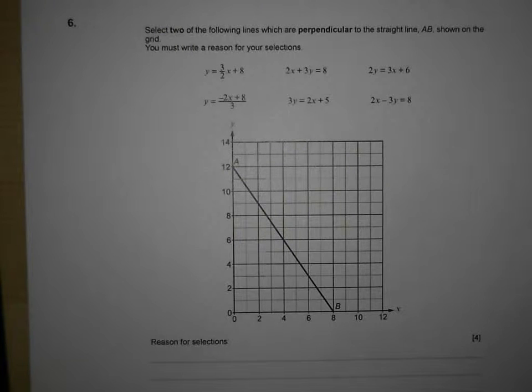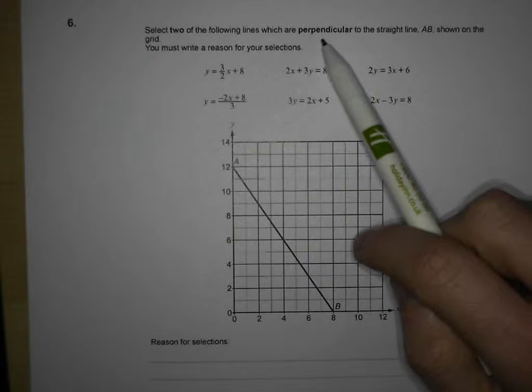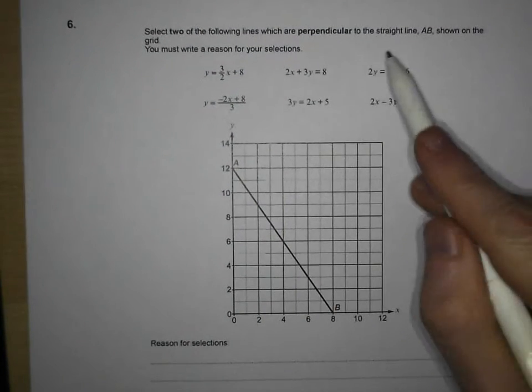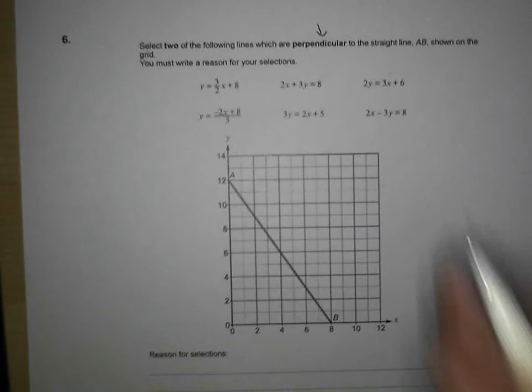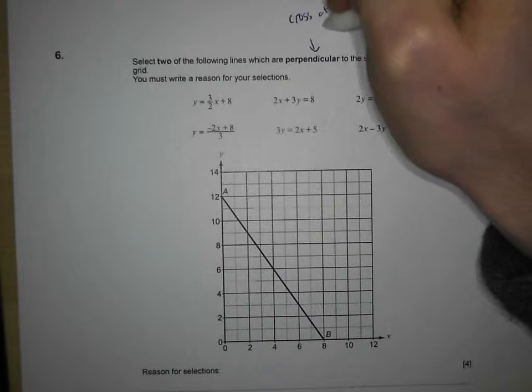Now we're going to raise the bar a little bit here because we've got our first occurrence of the word perpendicular. Select two of the following lines which are perpendicular to the straight line AB. You must give a reason for your selection. Okay, so we've got to know what perpendicular means. Perpendicular means cross at right angles.